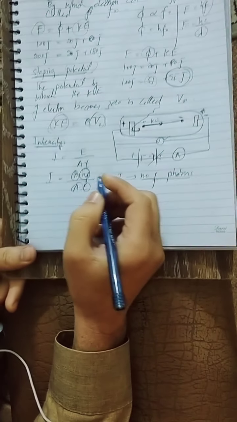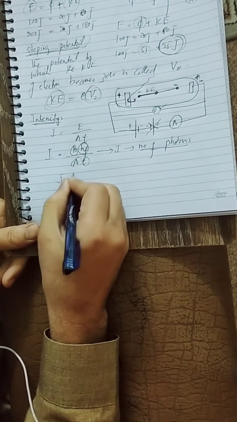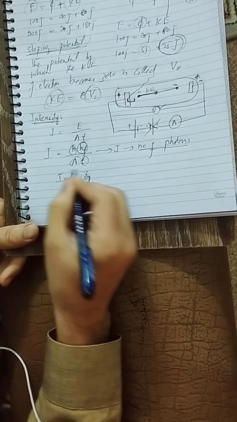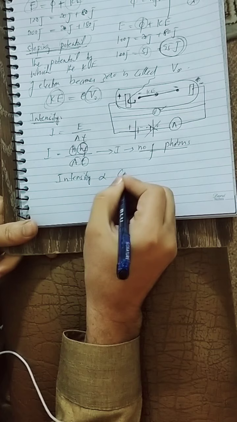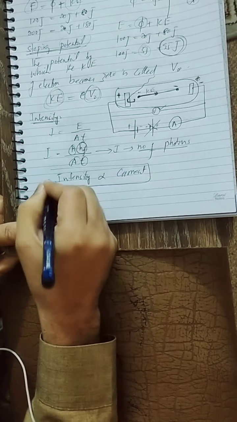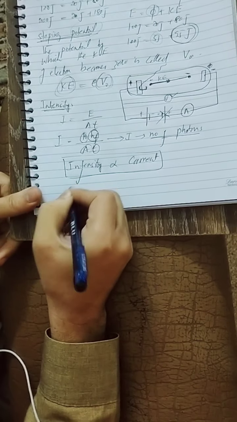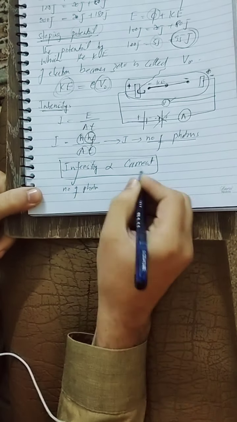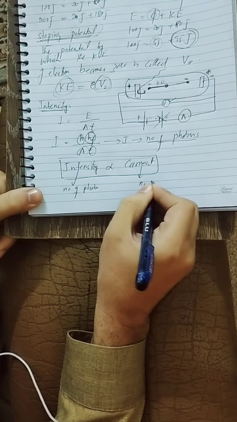If we increase the intensity, we increase the brightness. This is one of the most important relations which shows the particle nature of light in the photoelectric effect: intensity is directly proportional to current. Intensity means the number of photons, and current means the number of electrons.